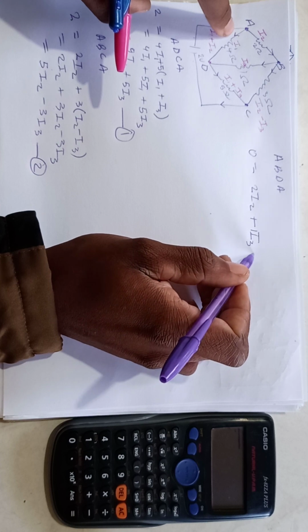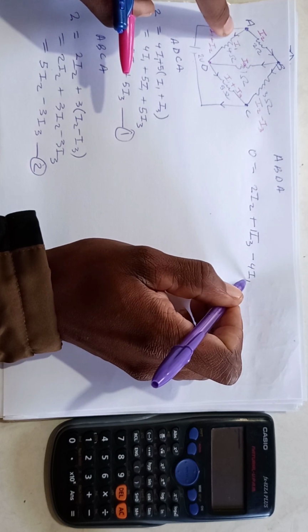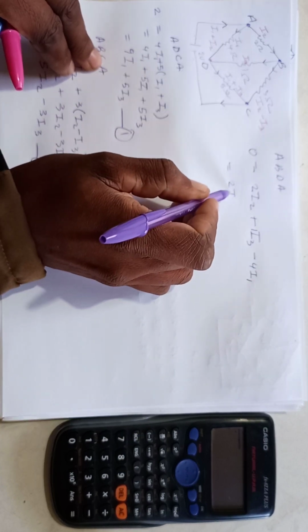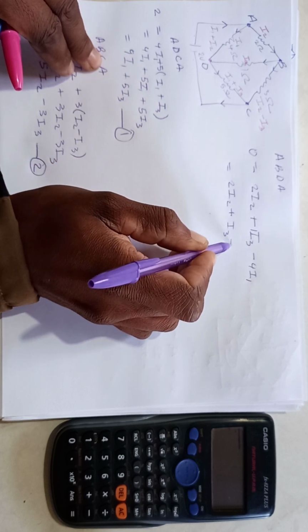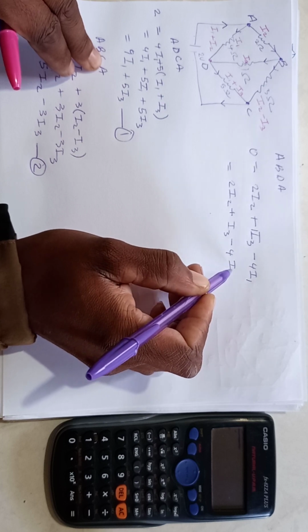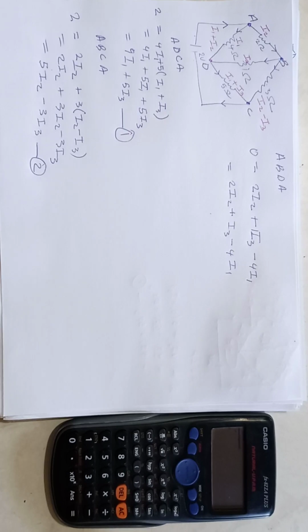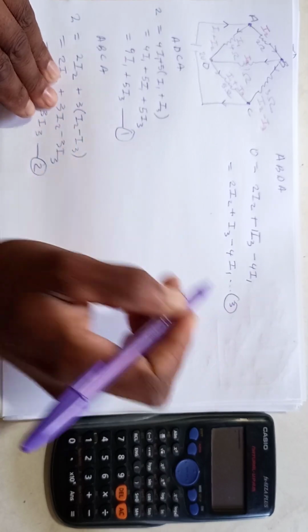This is going in the different direction now, so we'll have minus 4I1. So this becomes 2I2 plus I3 minus 4I1. So this is our third equation.